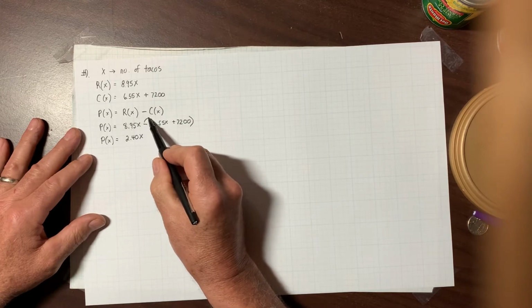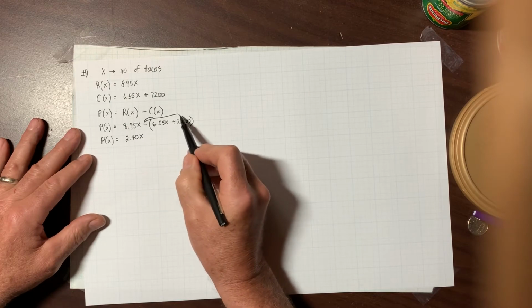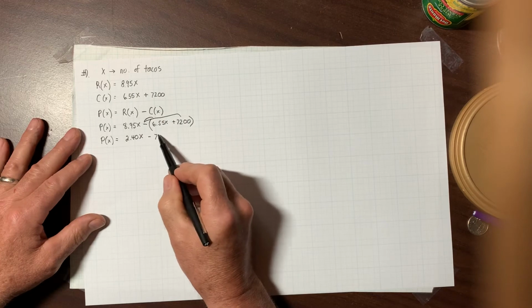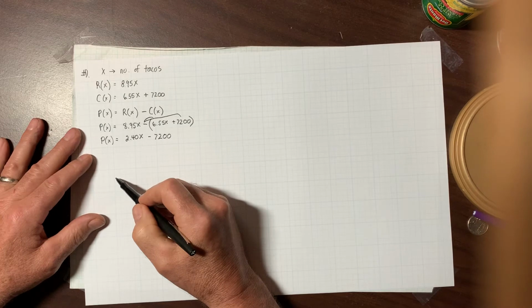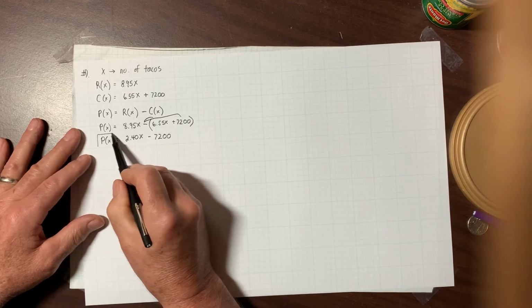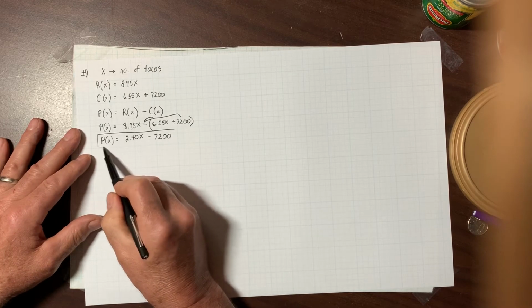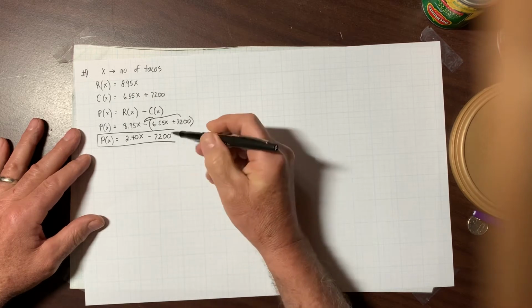But this negative here, of course, needs to get distributed. So I'd have minus 7,200 here. All right, so this then is my profit function based upon the information given in the problem.